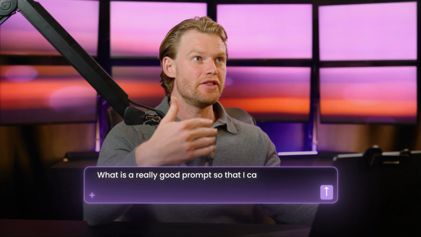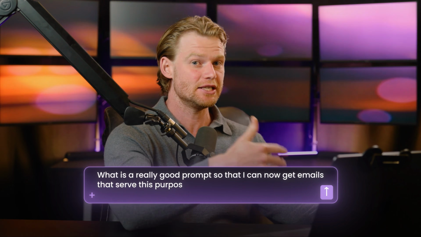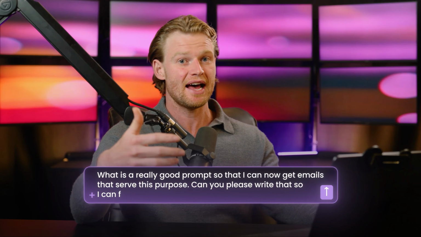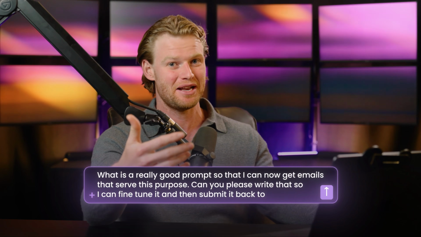So one good example of that is if you're just like, okay, now I've got all of this data. Now, how do I actually prompt it to get the perfect emails? I would actually ask Claude Code. I'd be like, what is a really good prompt so that I can now get emails that serve this purpose? Can you please write that so I can fine tune it and then submit it back to you?